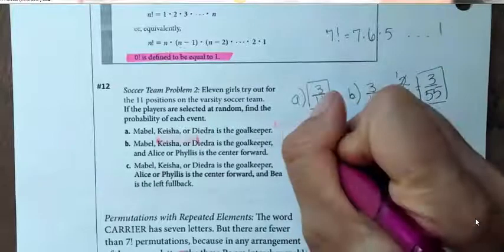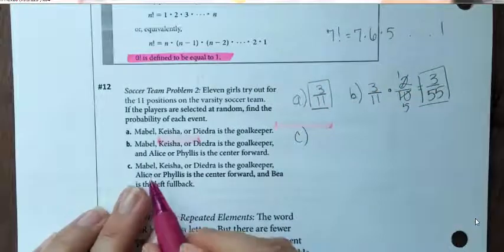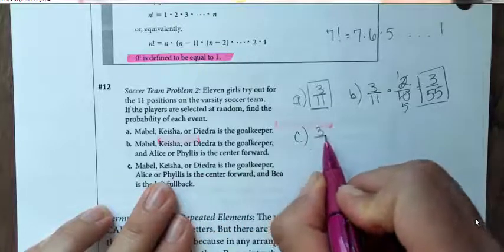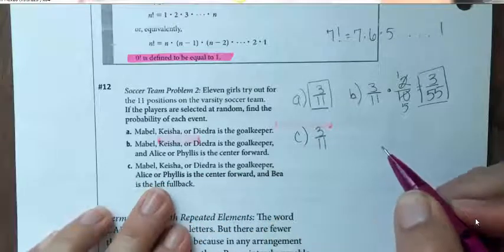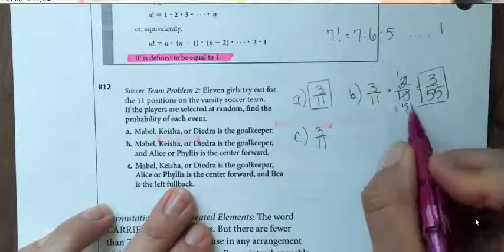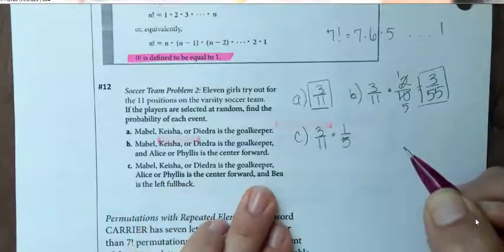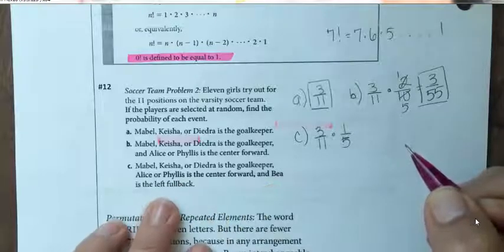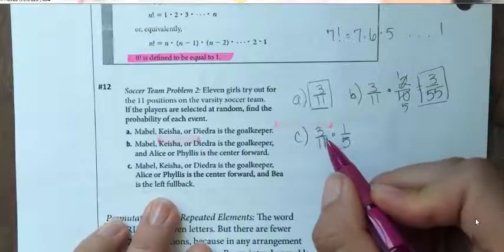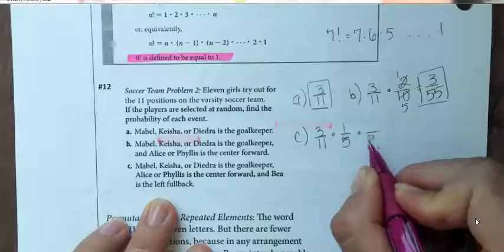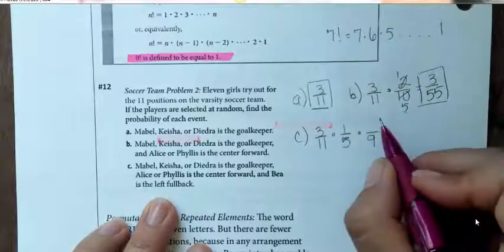All right, and then the last one here. You got Mabel, Keisha, or Deirdre is the goalkeeper, so that's still 3 out of 11. Alice or Phyllis is the center forward, so I got that 1/5. I'm going to multiply by 1/5. And B is the fullback. So let's see. I've chosen 2 girls already out of the 11, so that means there would only be 9 left by the time we get to the fullback position.